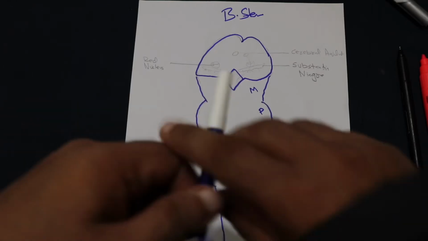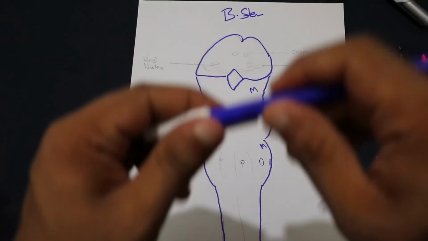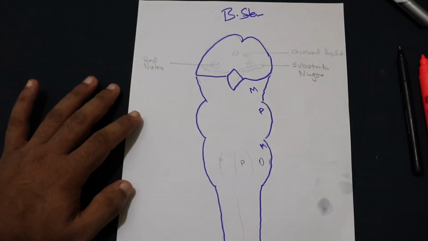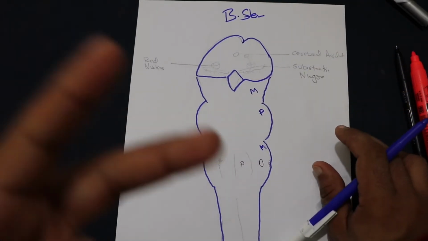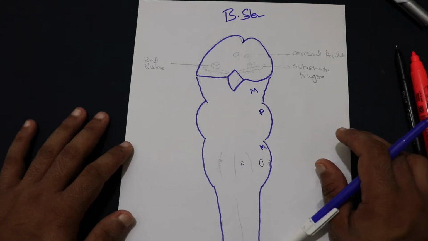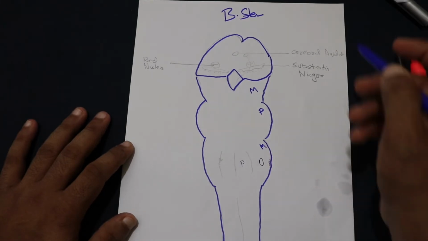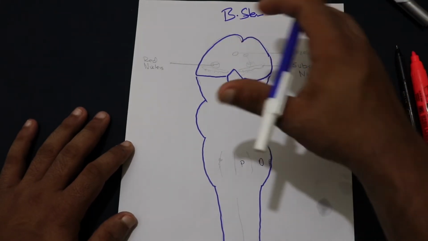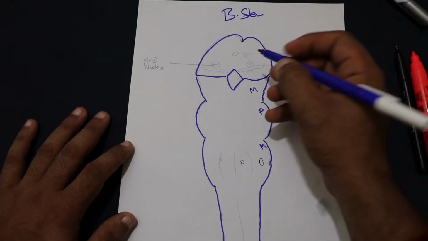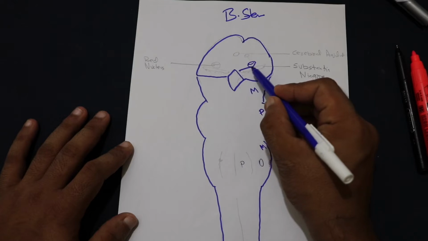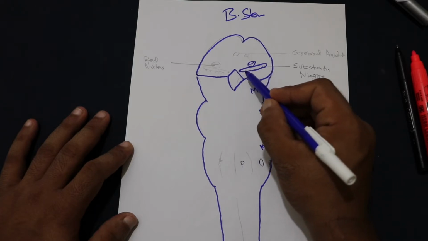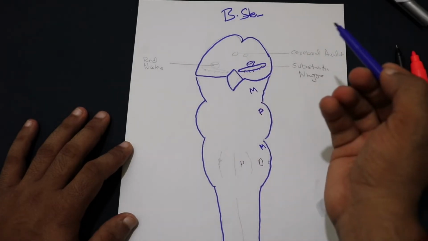Now let's talk about the oculomotor nerve. The oculomotor nerve is attached to your midbrain. Remember, in the midbrain, two main nerves are there: your oculomotor nerve and trochlear nerve. Before talking about the oculomotor nerve, remember a few structures. This is your red nucleus. This is your substantia nigra. Alright, on the other side, same thing.